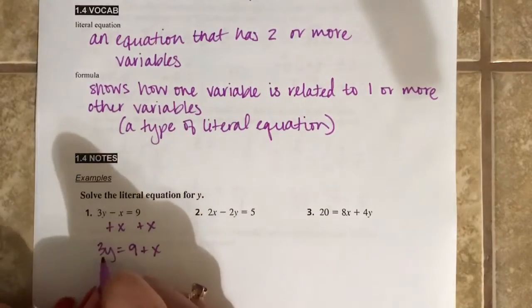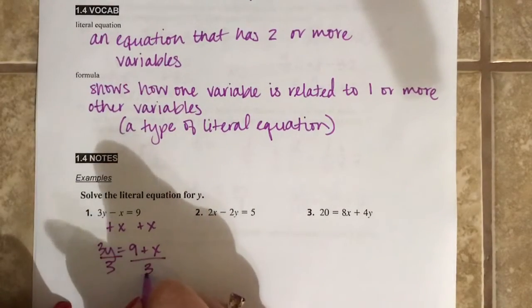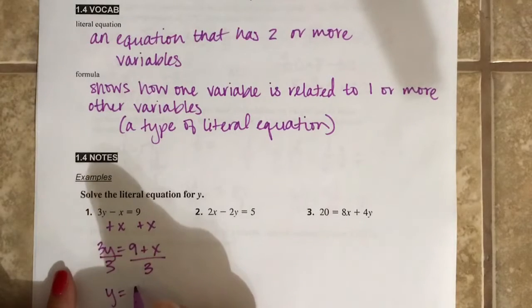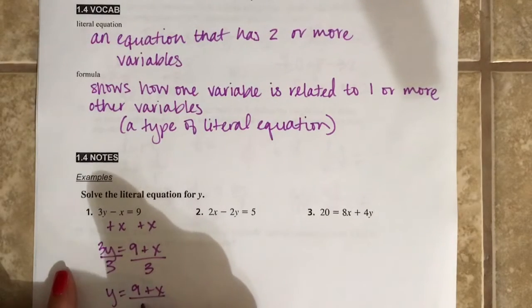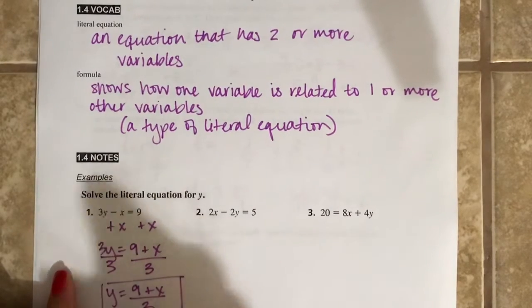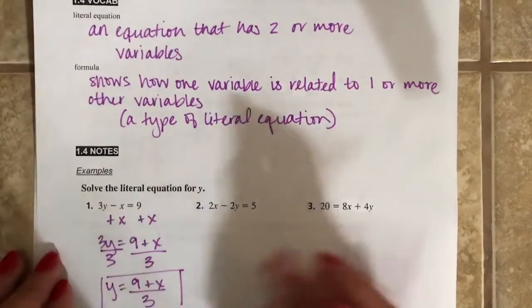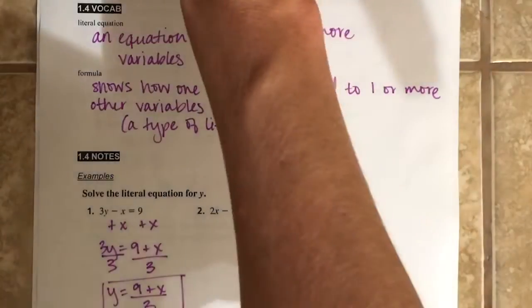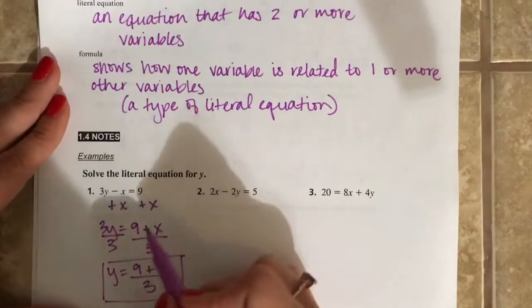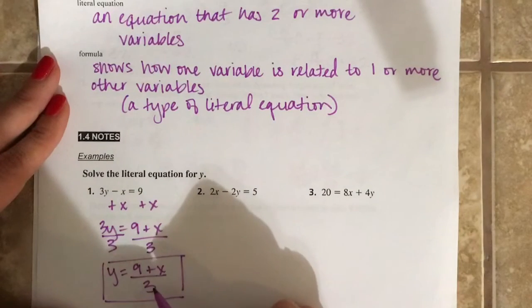And then I'm going to divide by 3. So y equals 9 plus x over 3. And you can't simplify that. You can't divide the 9 over the 3 because 3 is not divisible by x. We don't know what x is.